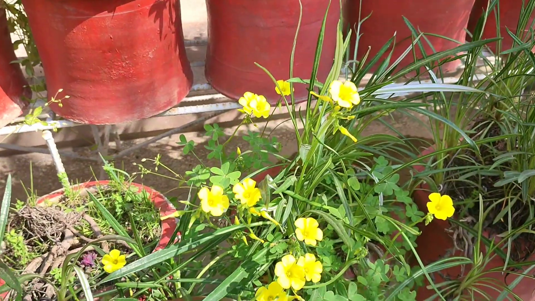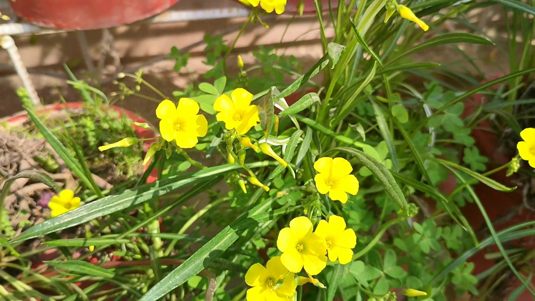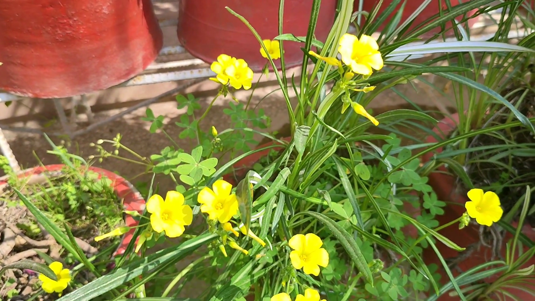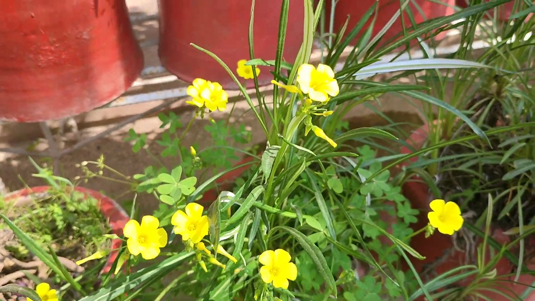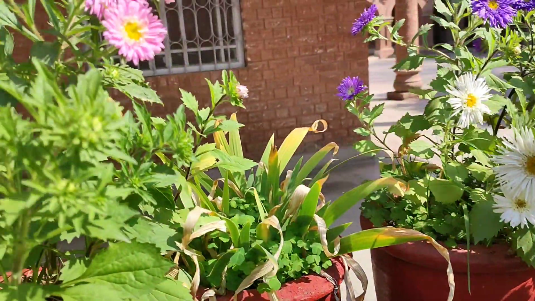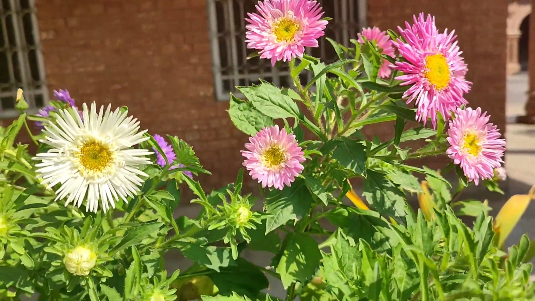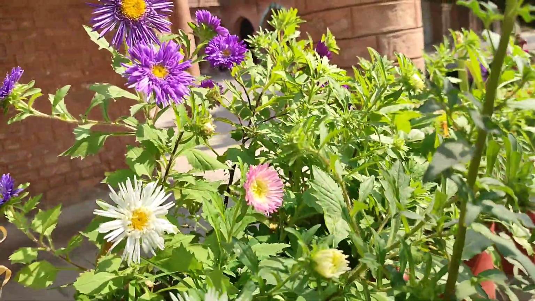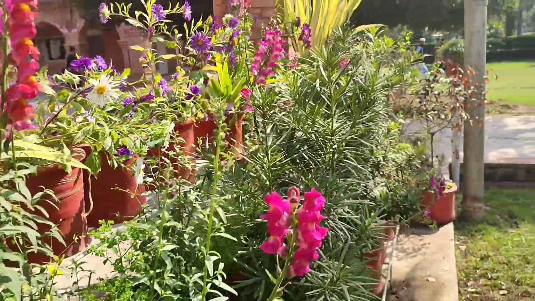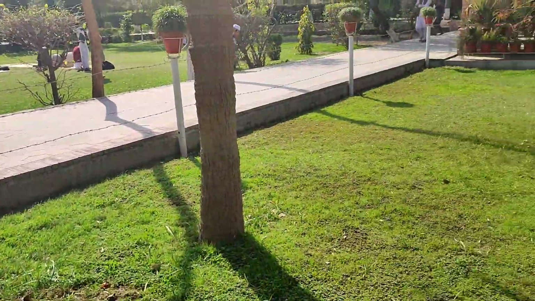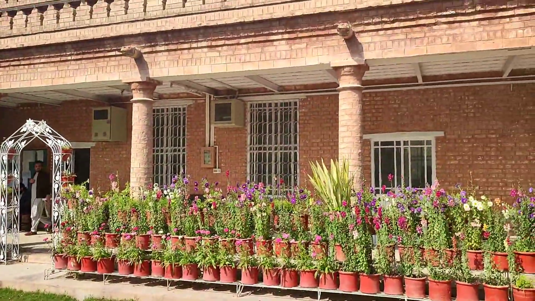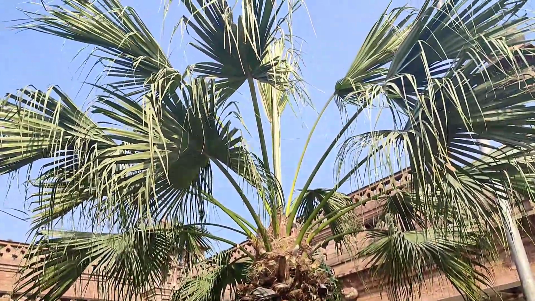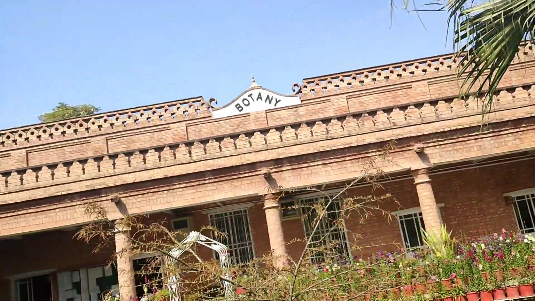So this is another important plant with yellowish flowers, which is called Oxalis acetosella. It belongs to family Oxalidaceae. This is also another important medicinal plant, but it is also cultivated as an ornamental plant. Here you see beautiful Asteraceae, that is the aster, which has purplish, whitish, pinkish, and light pinkish flowers. So this is a very important, beautiful, lush green view of the Botany Department, Islamia College University, Peshawar. Here you see this is the fan palm, Livistona chinensis.